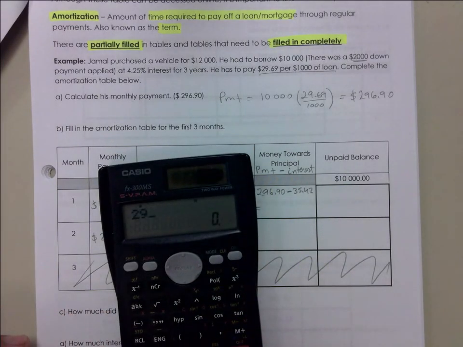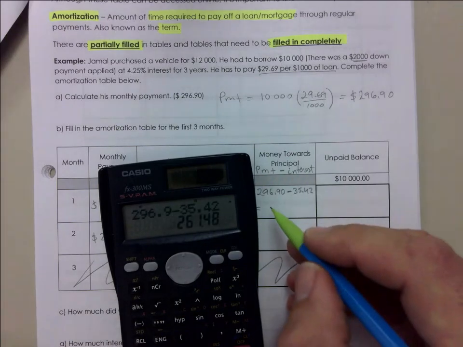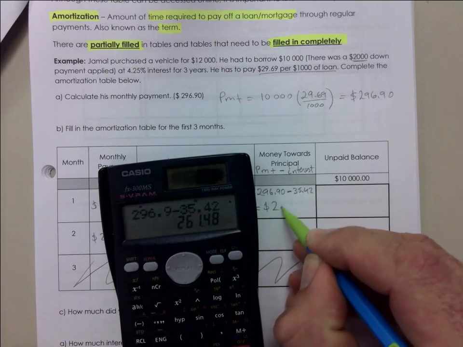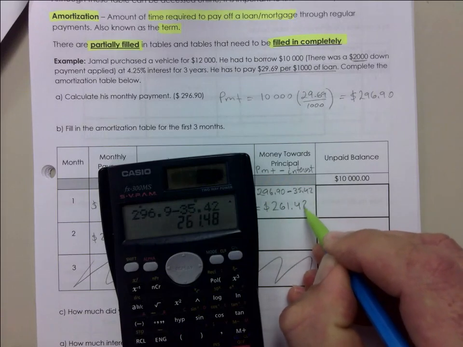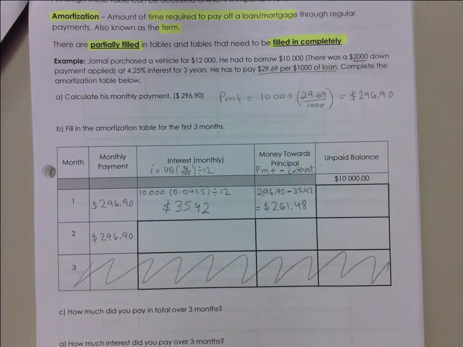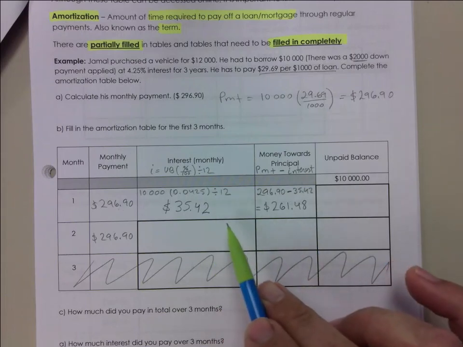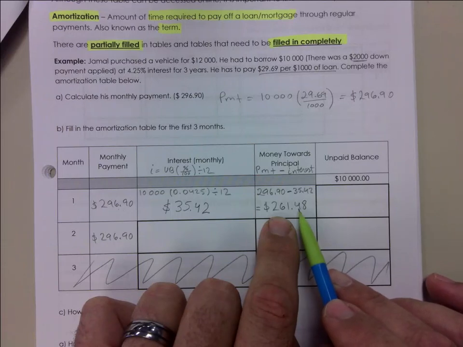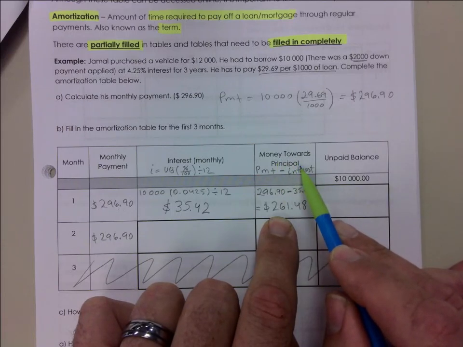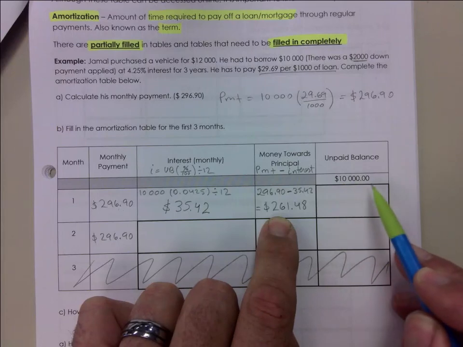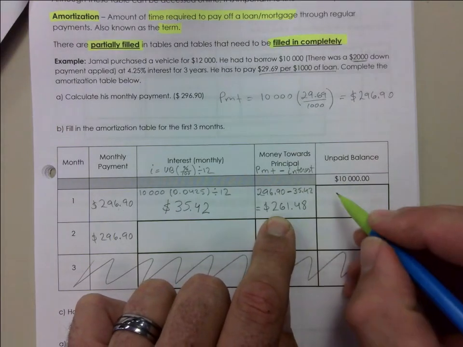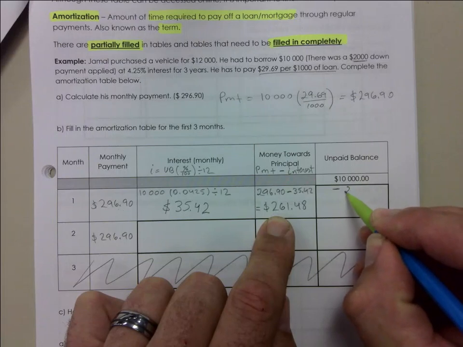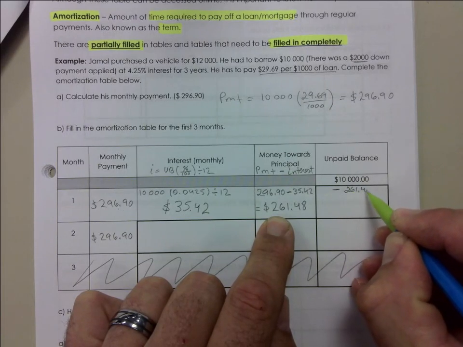So 296.90 minus 35.42 is $261.48. What does this number do, guys? It goes towards principal. It goes towards paying off your loan. So you take this number and you go minus 261.48.